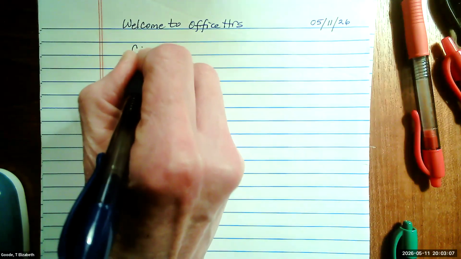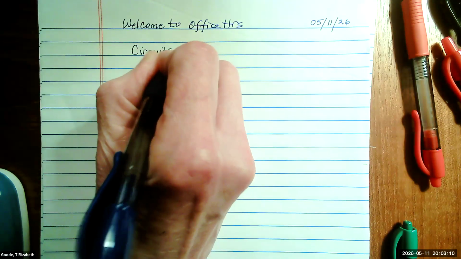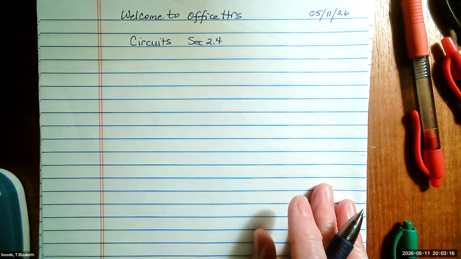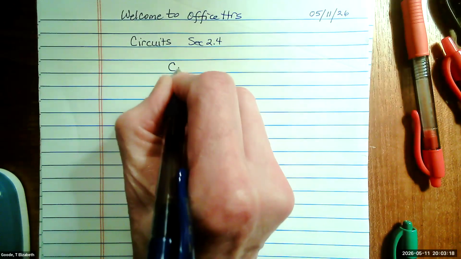So today I just wanted to review circuits and interval notation. Yes, starting off. Okay, so circuits, and this is section 2.4. There are three aspects to circuits. We have a circuit.